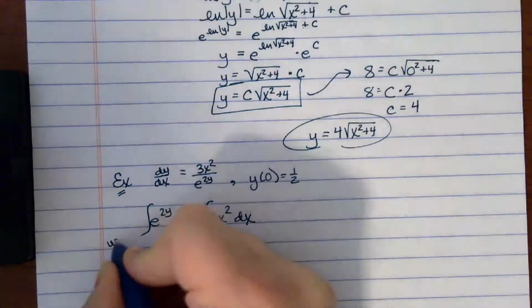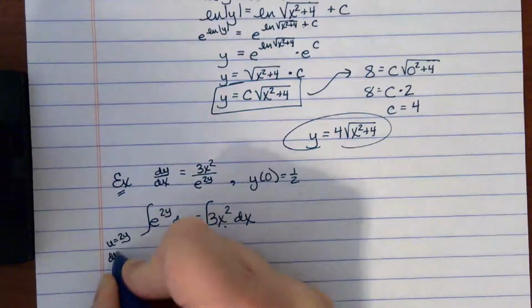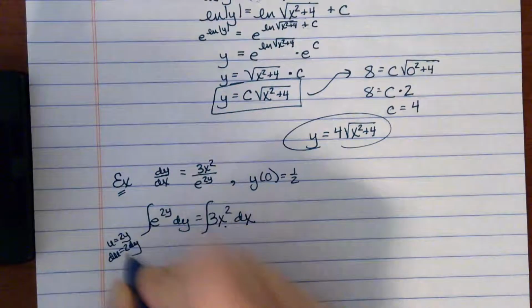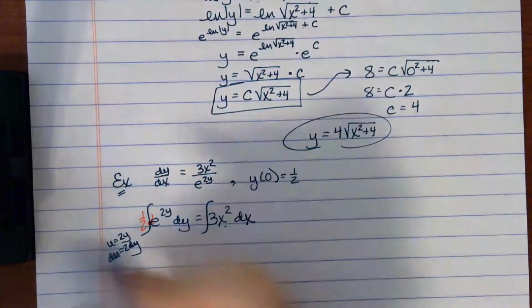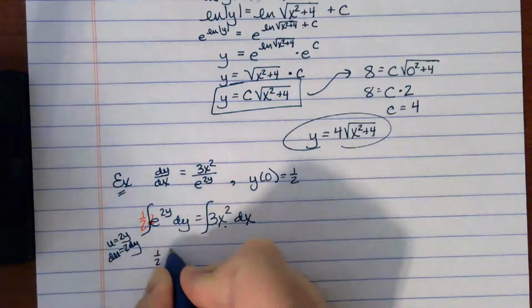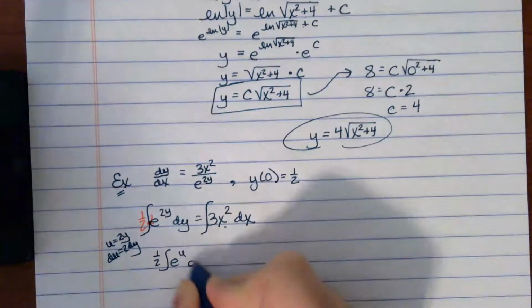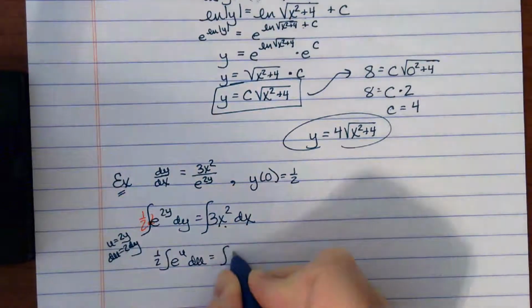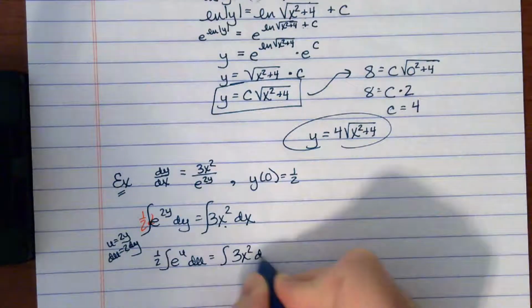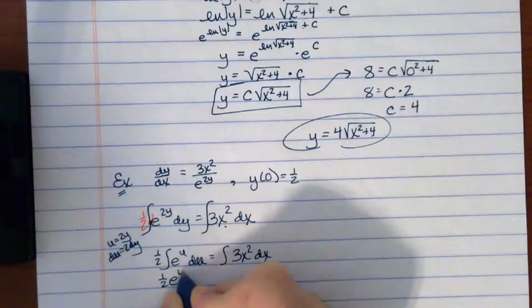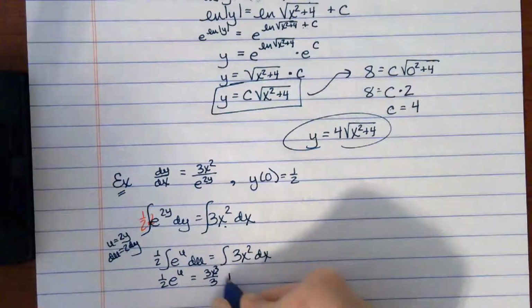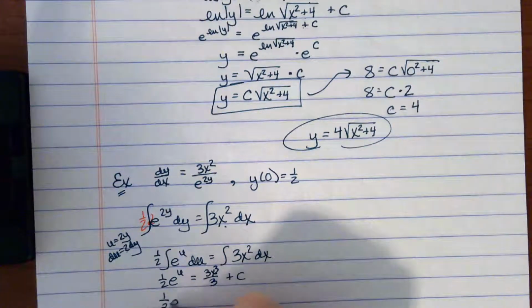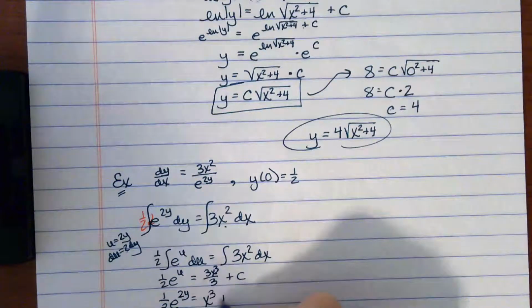Okay, so u equals 2y, du equals 2 dy. Sticking a 2 in and a 1/2 out. This is 1/2 times the integral of e to the u du equals the integral of 3x squared dx. 1/2 e to the u, 3x cubed over 3 plus a constant. This is 1/2 e to the 2y equals x cubed plus a constant.